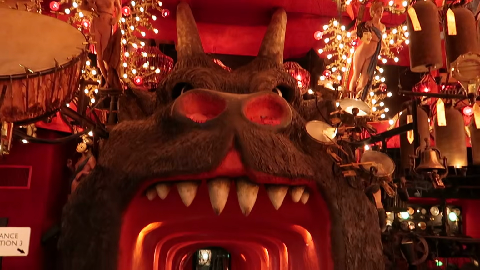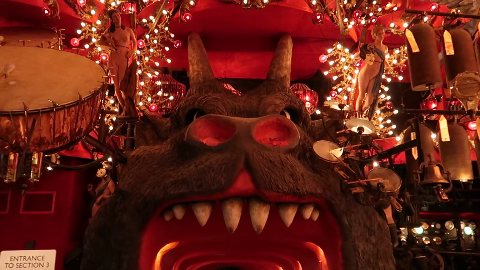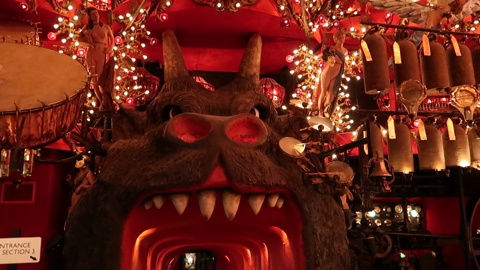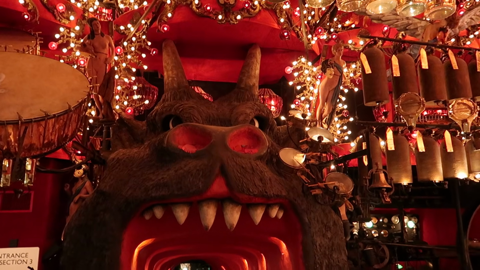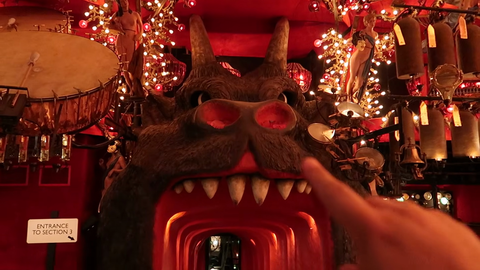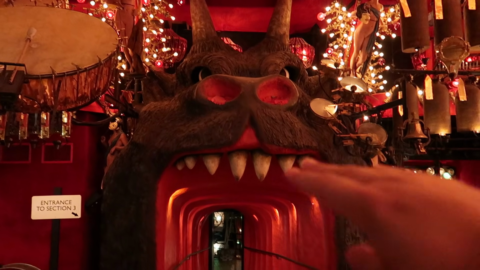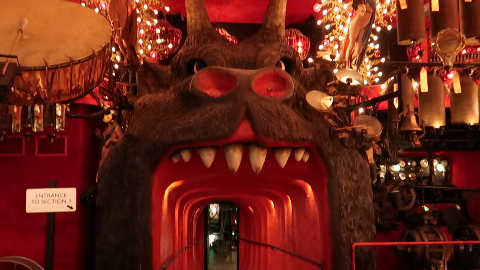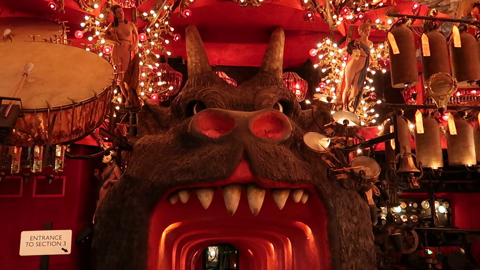As we head through this demonic mouth here, heading into the final section of the House on the Rock attraction. And I want you to keep in mind while I'm traveling through here, and I just found this out, on haunt season, everything past this mouth has scare actors. Just keep that in mind.